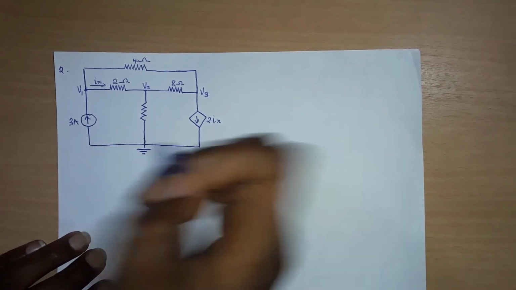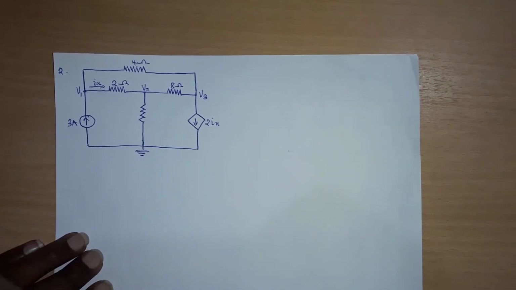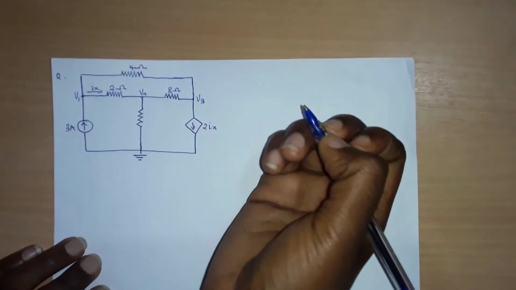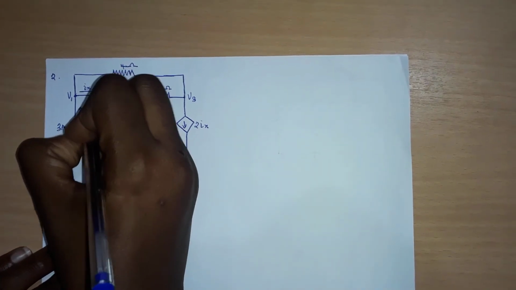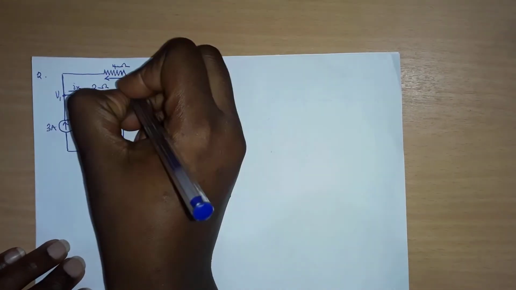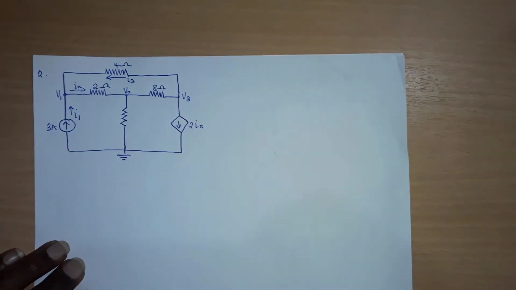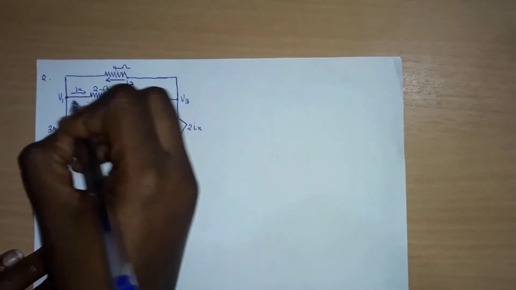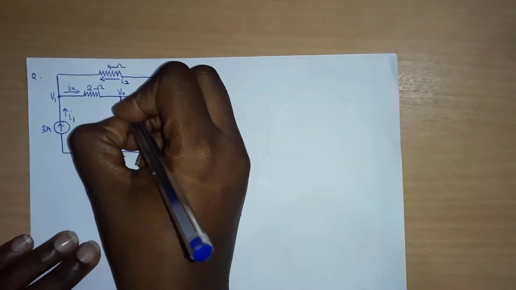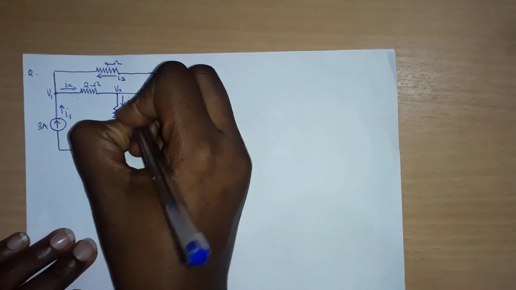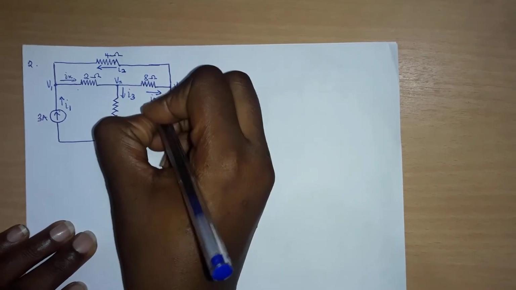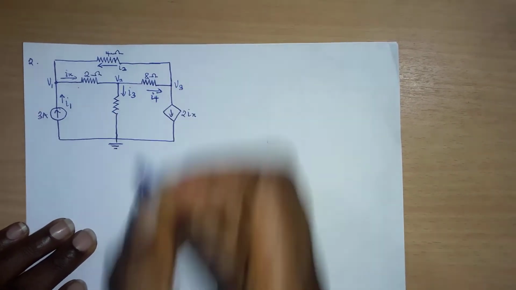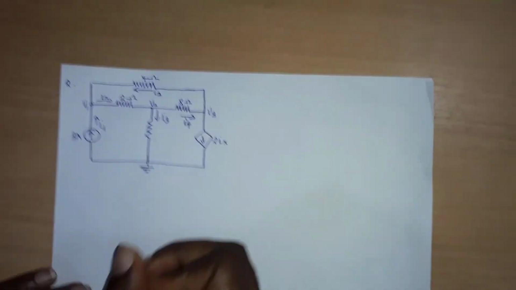So we are going to assign current directions as usual. We have 3 amps here. I'll call this 3 amps I1. Then assign a current here coming inside, which is I2. Then say, okay, this is already Ix. Then assign a current here I3. Then 1 here I4. Still take note, you can assign any current direction that you want.